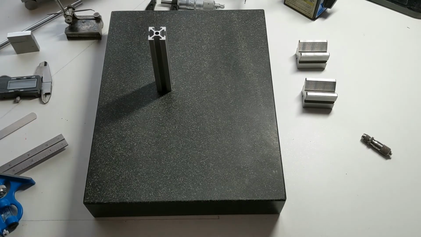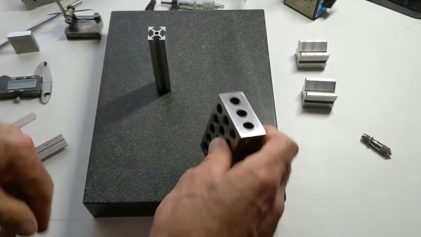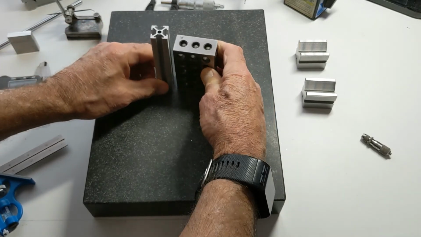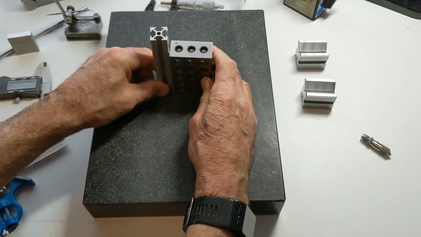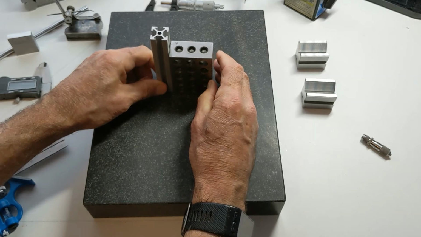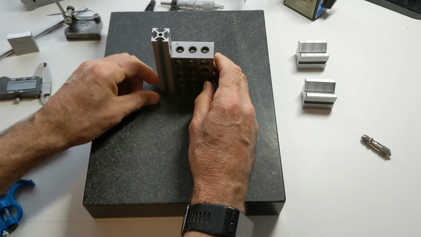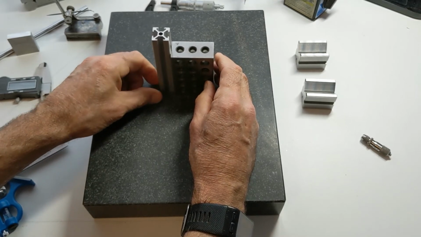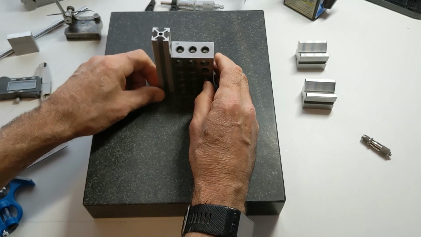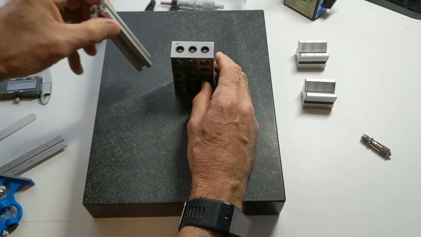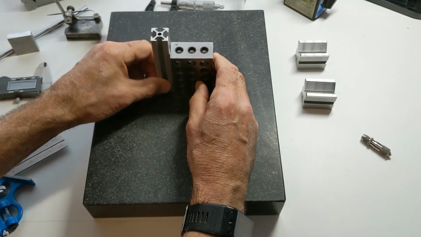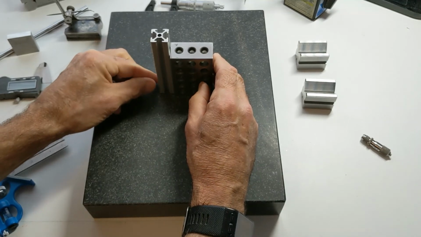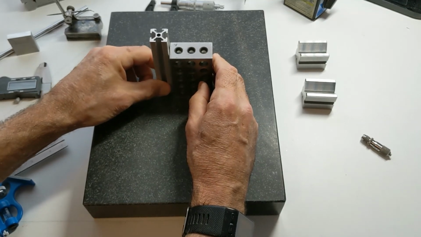But if I take, for example, my 1, 2, 3 block with a perfect 90-degree angle and hold it against it, I can see that it's not perfect. It's probably about 1/100th of an inch out of square on that side. The other side seems to be perfect.